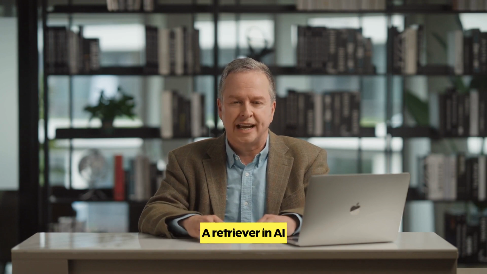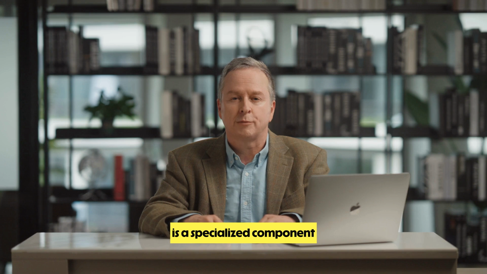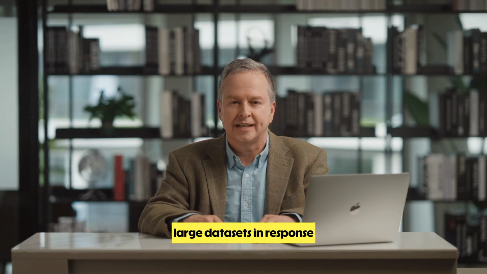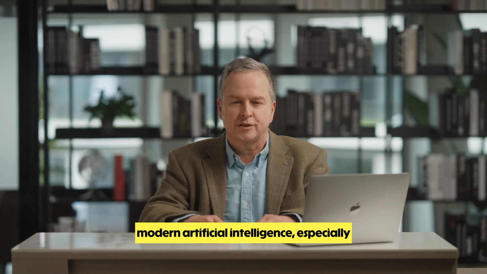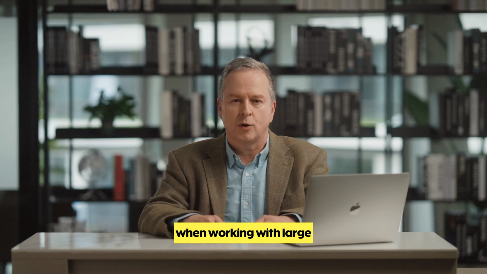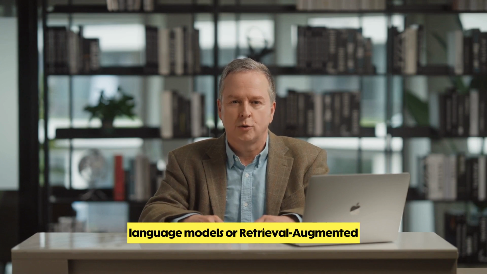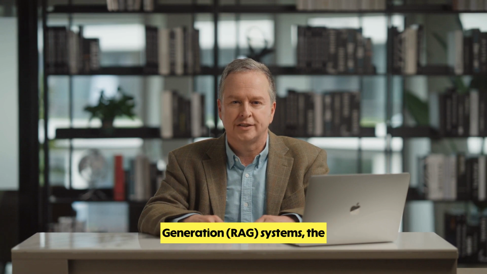A retriever in AI is a specialized component designed to fetch the most relevant information from large data sets in response to a user's query. In the context of modern artificial intelligence, especially when working with large language models or retrieval augmented generation (RAG) systems, the retriever acts like an intelligent librarian.